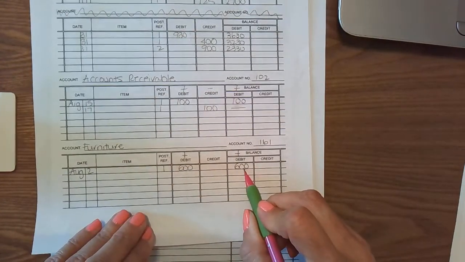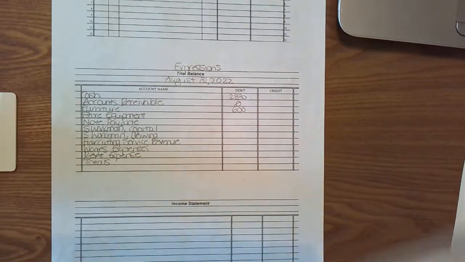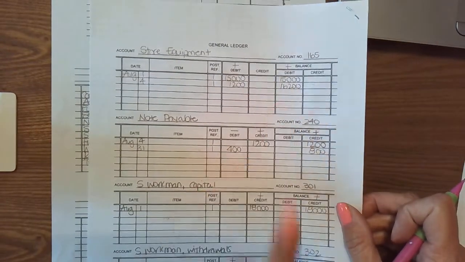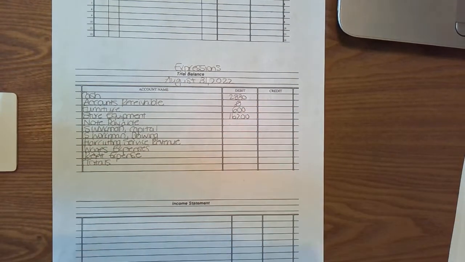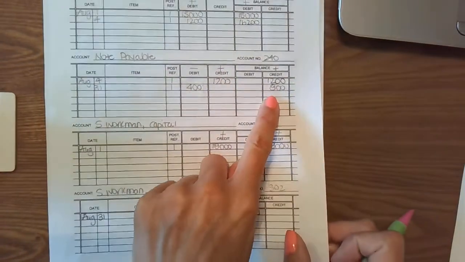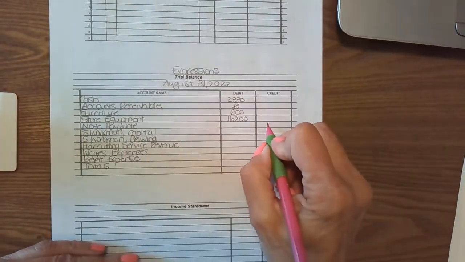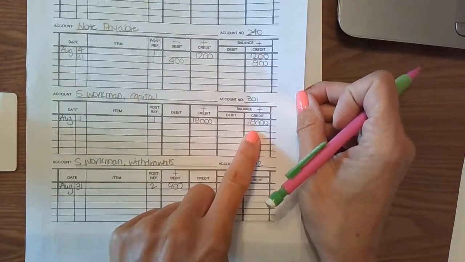Furniture was a debit for $600, debit side. Store equipment, debit $16,200, so that goes on the debit side. Okay, then we had our note payable, $800 credit. Capital, $18,000 credit.